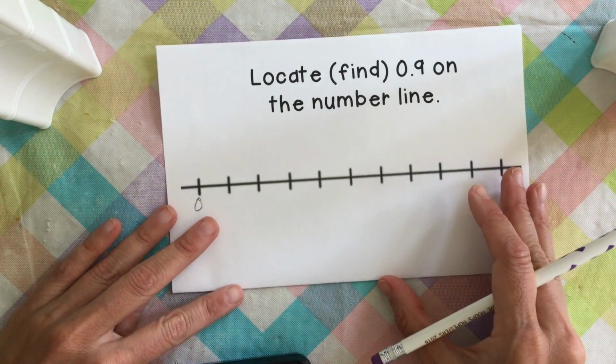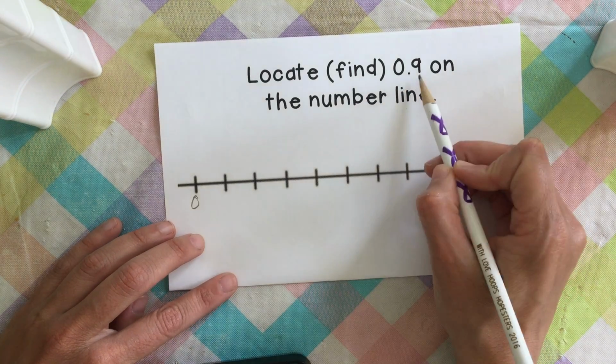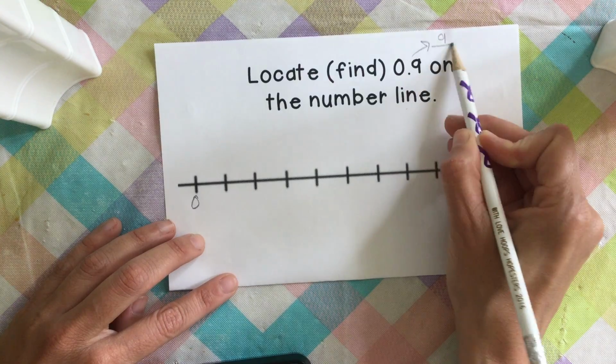So let's continue with an example. If you were asked to locate or find 0.9 on a number line, that's the same as 9/10, right?